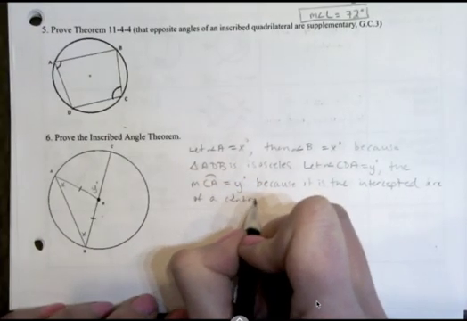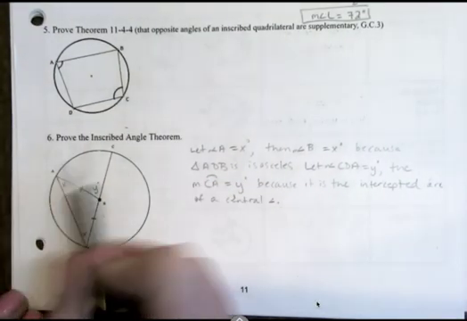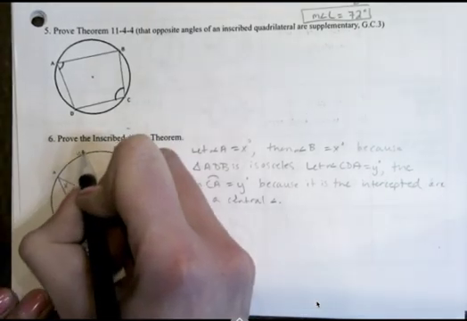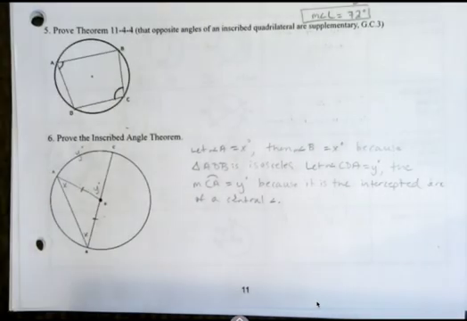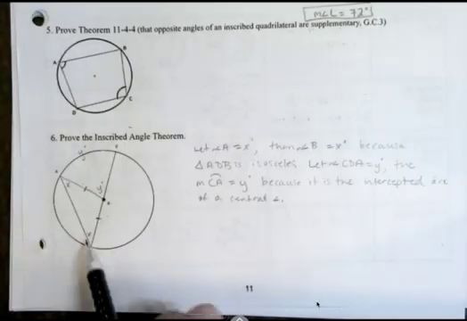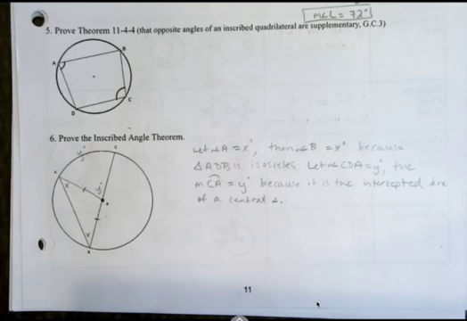We know that central angles and their intercepted arcs are equal. So this one is also y degrees, right? So this arc and this angle are equivalent. All right, so we want to show that x is half of whatever y is.